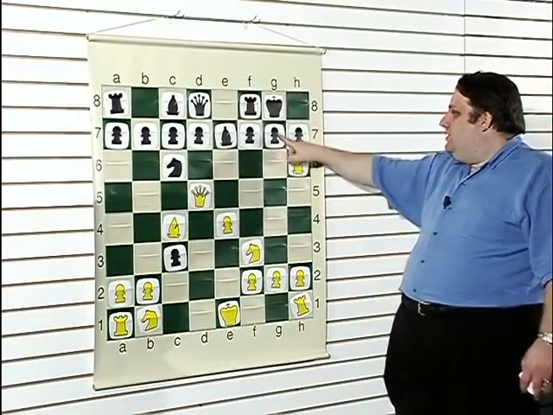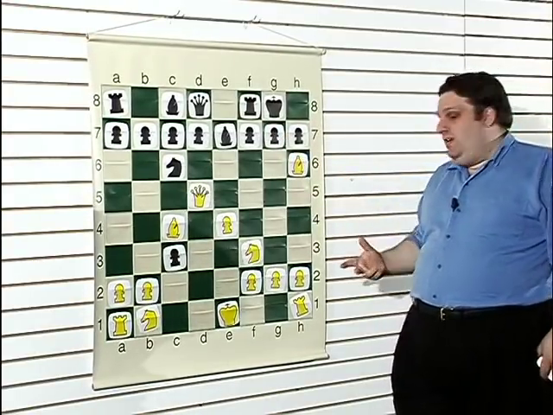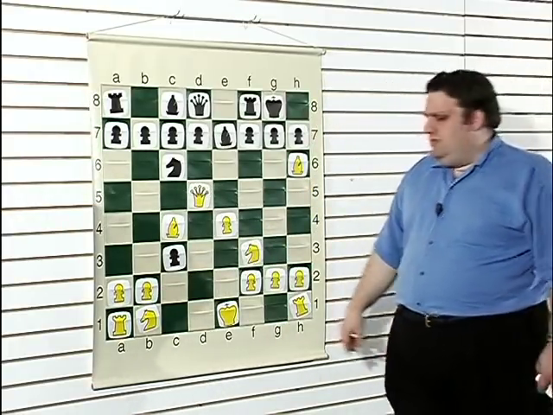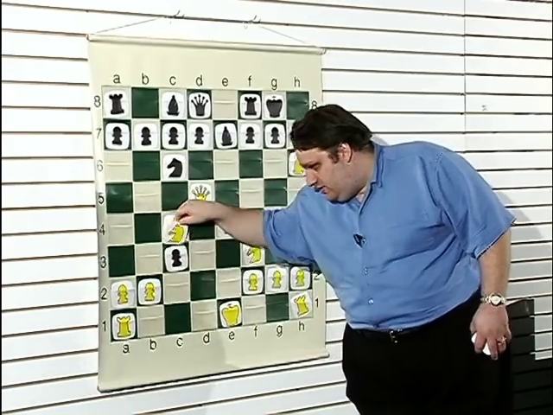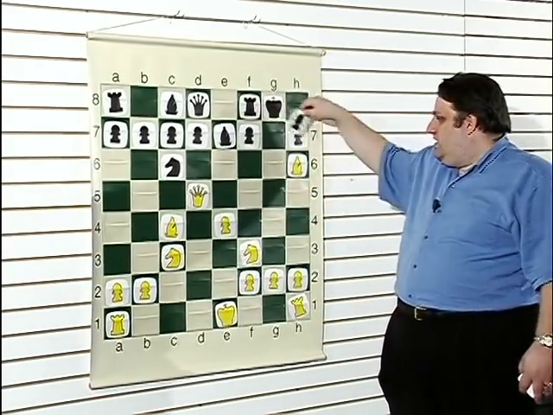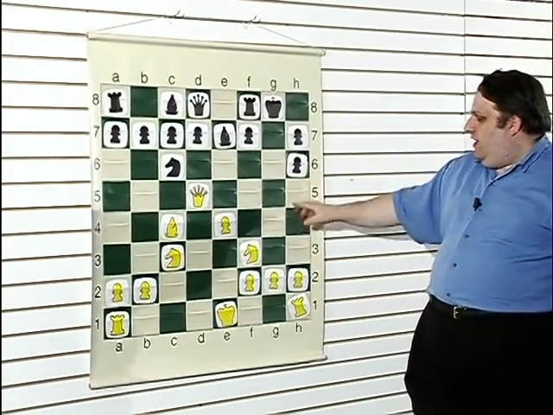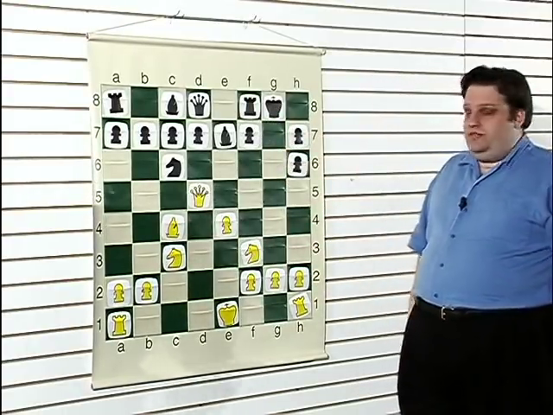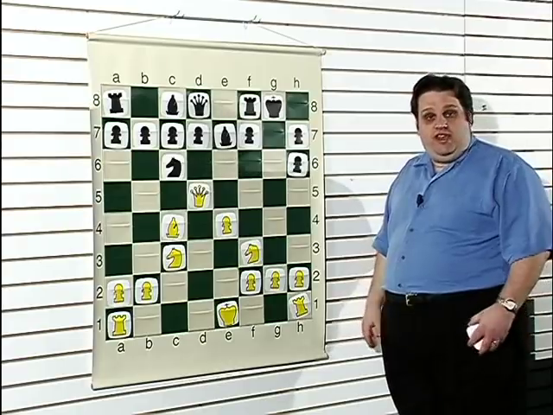However, he's threatening the bishop, as well as taking on b2. Probably white's best move here is knight takes c3, g takes h6, and white has a very nice dominating position, and black's king is somewhat exposed. However, black is a pawn ahead.